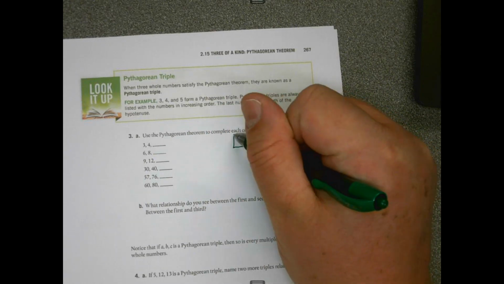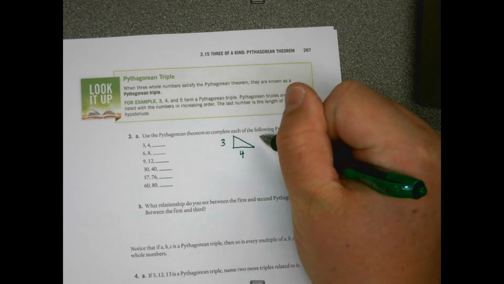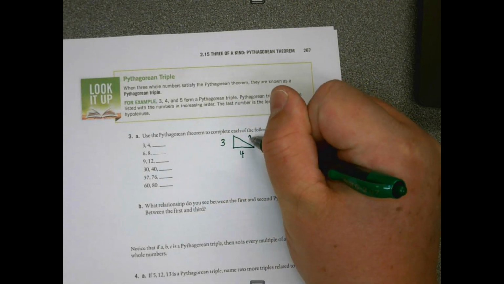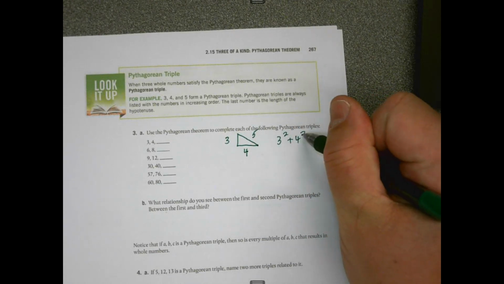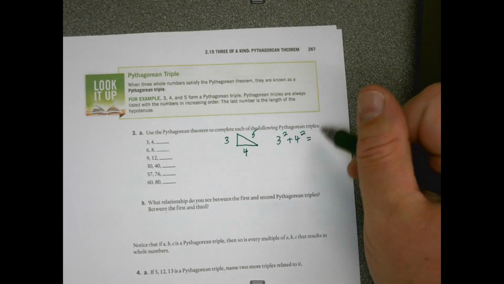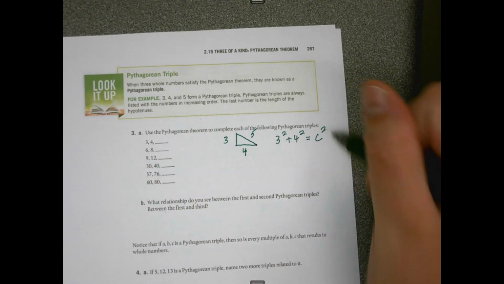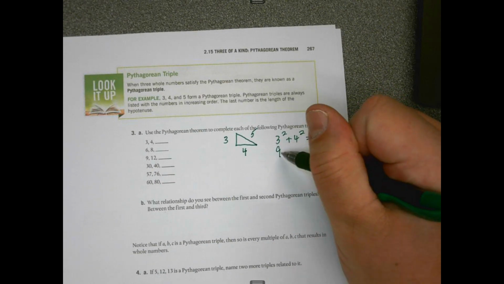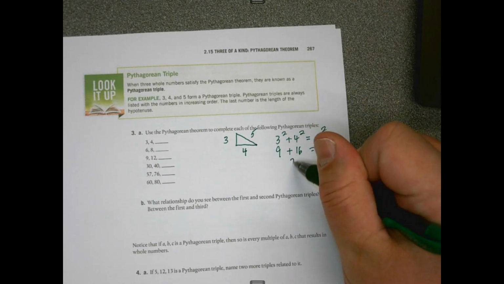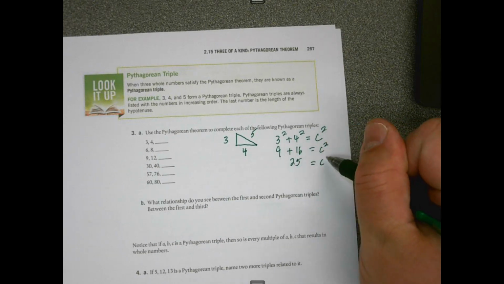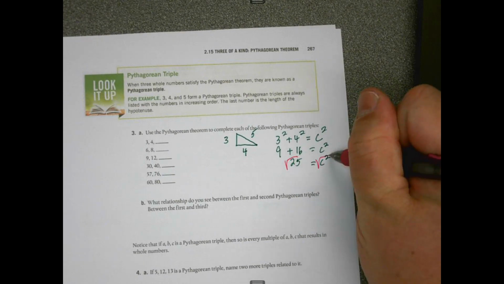If I take 3 squared plus 4 squared, and if I didn't know what the hypotenuse was, they gave us two legs, equals c squared. So I have 9 plus 16 equals c squared. So 25 equals c squared. Take the square root of both sides, and I get 5 equals c. That's how I get a Pythagorean triple: 3, 4, 5.